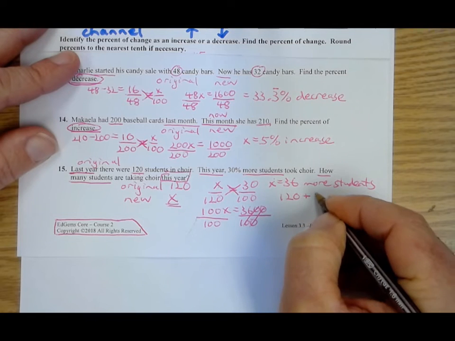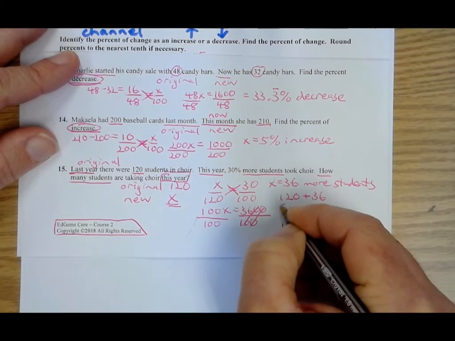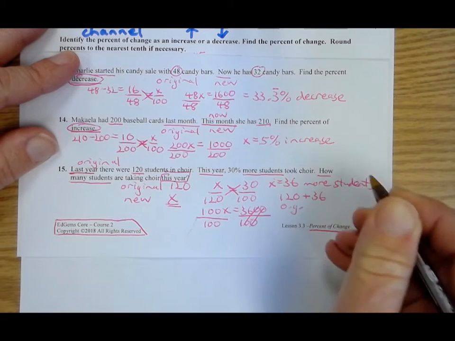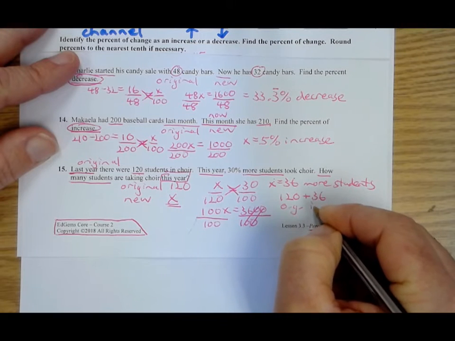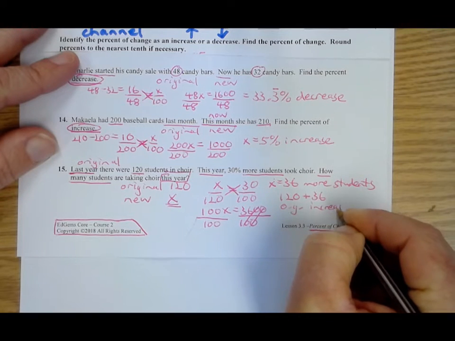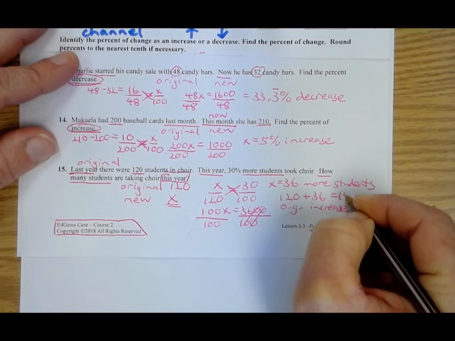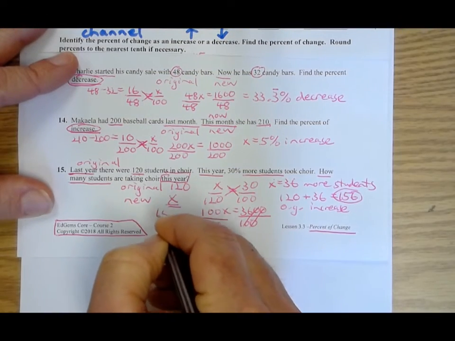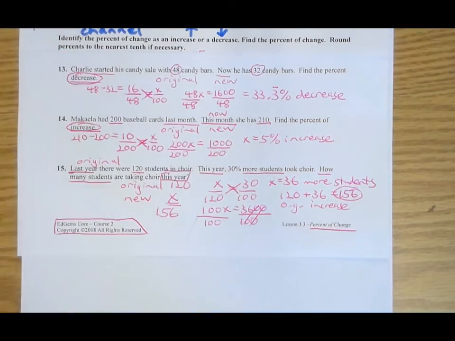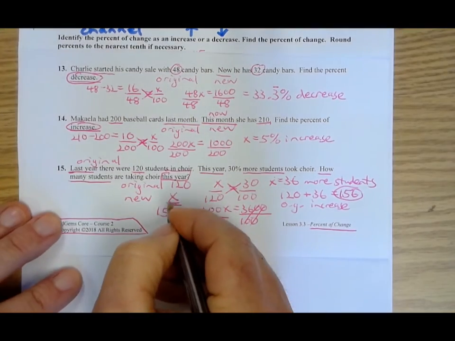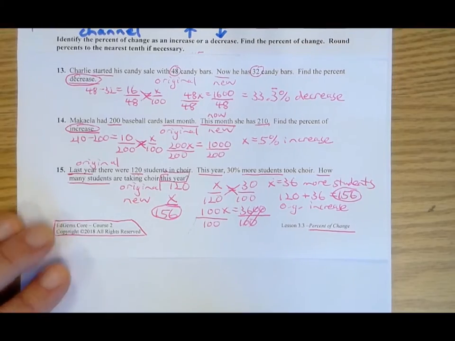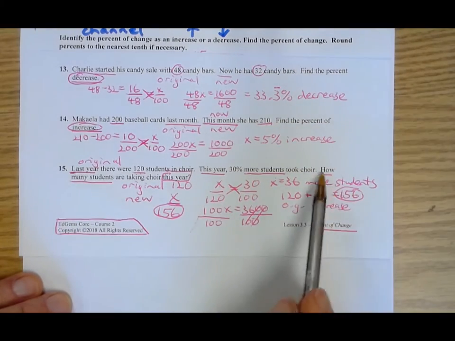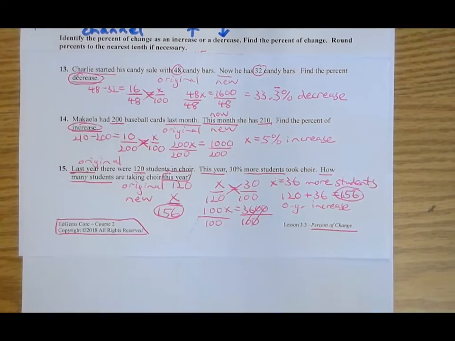The original and the increase gives us a total of 156, which does answer the question. So watch out, pay attention, slow down and read, be careful, use strategies, always be aware of what the question is you want to answer. In this case, there are 156 students in choir.